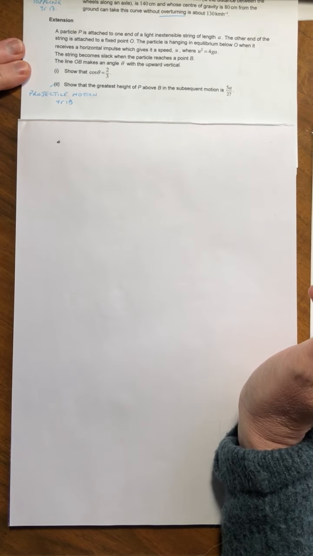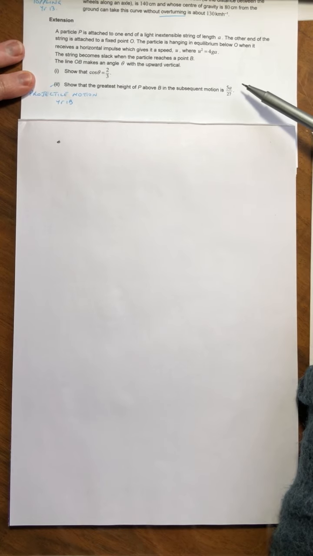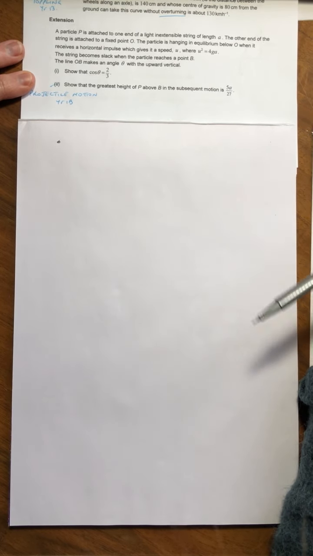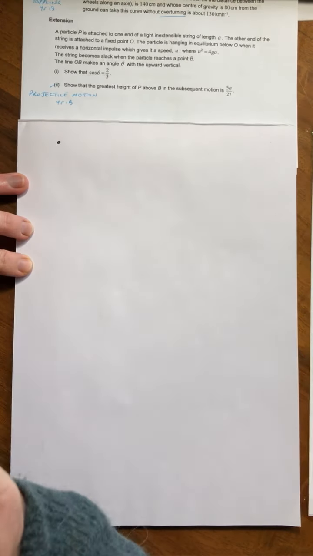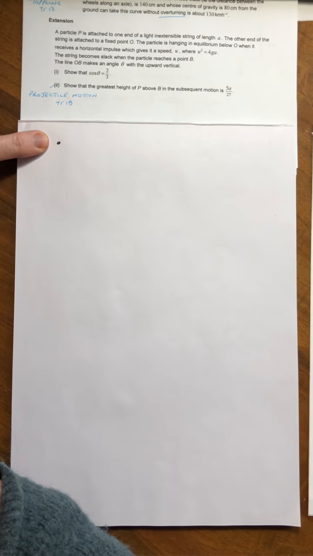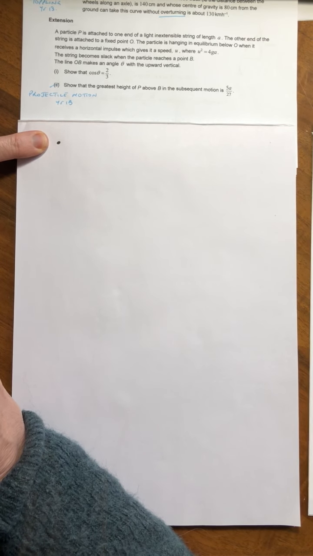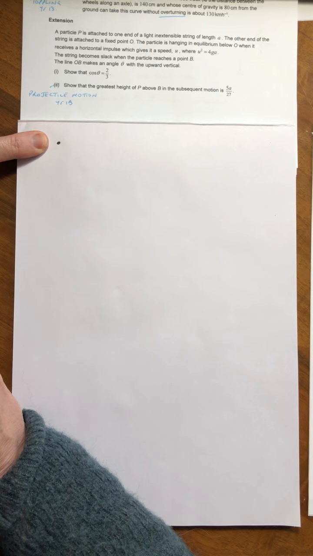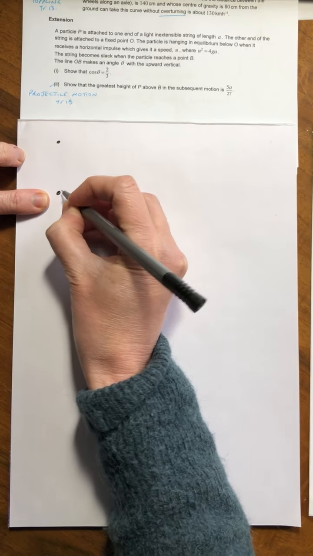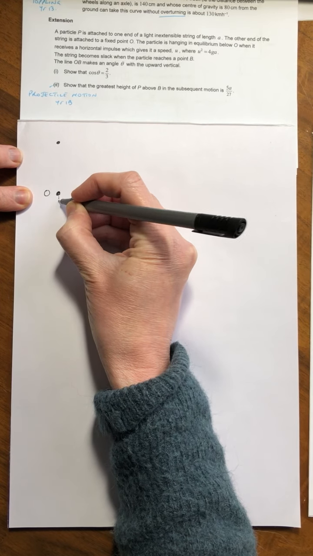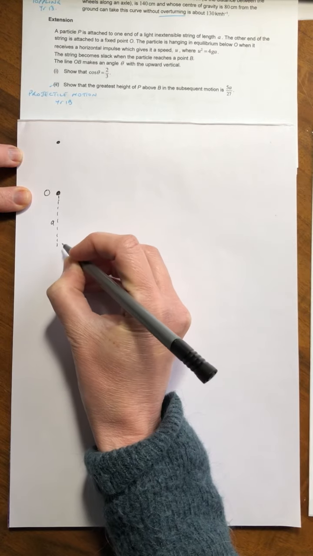The extension question, but actually with the second part taken off, I don't think it is much of an extension. The situation that we've got is a particle attached to a fixed point up here. The particle is hanging in equilibrium below O, at a length A.